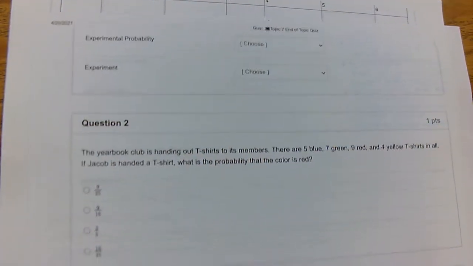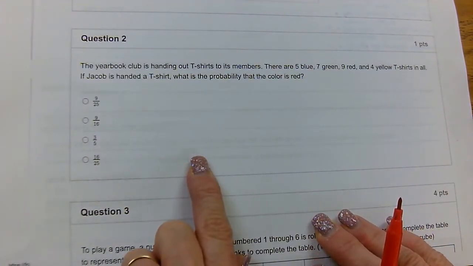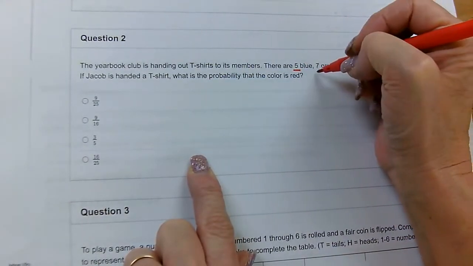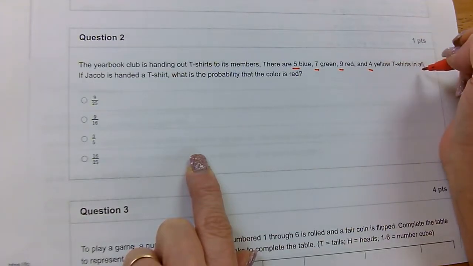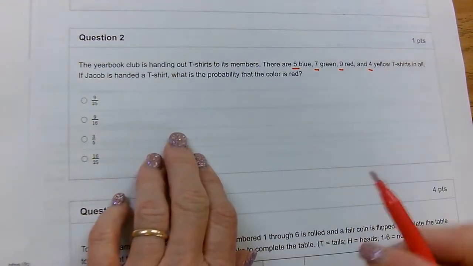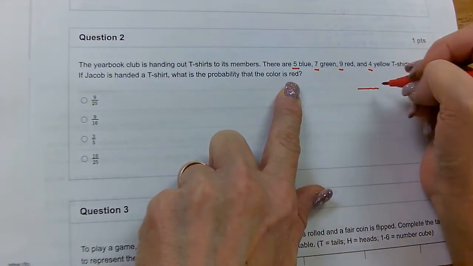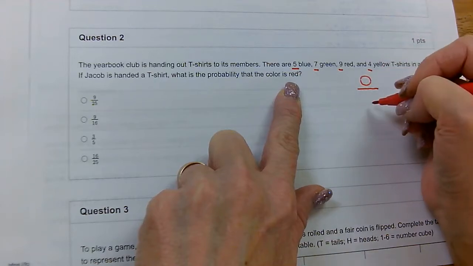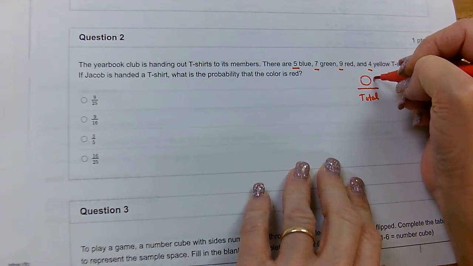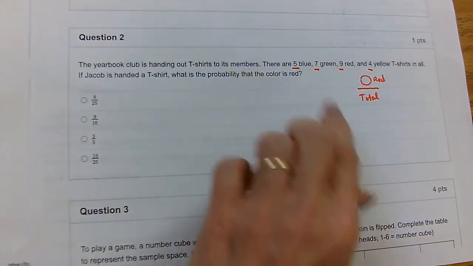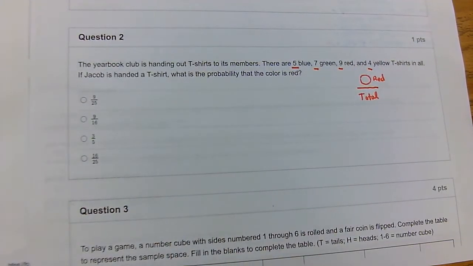Alright? Let's go on to the yearbook club is handing out t-shirts to its members. There are 5 blue, 7 green, 9 red, and 4 yellow t-shirts in all. If Jacob is handed a t-shirt, what's the probability that the color is red? Okay, so you're going to put the number of red on top over the total on bottom. So red goes up here, total on bottom, and you'll have to find the total by adding these numbers up that I underlined, and simplify if it needs to.